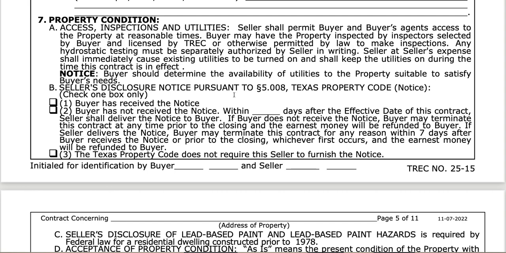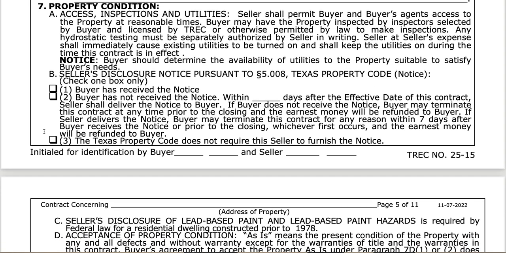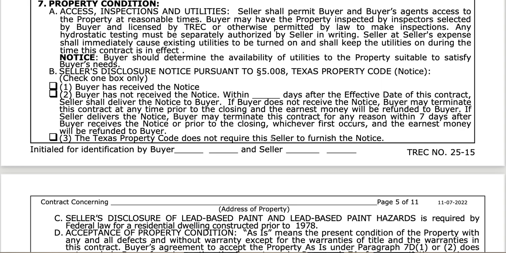If buyer does not receive the notice, buyer may terminate this contract at any time prior to the closing, and the earnest money will be refunded to buyer. If seller delivers the notice, buyer may terminate this contract for any reason within 7 days after buyer receives the notice or prior to the closing, whichever first occurs, and the earnest money will be refunded to buyer. Or the Texas Property Code does not require this seller to furnish the notice.